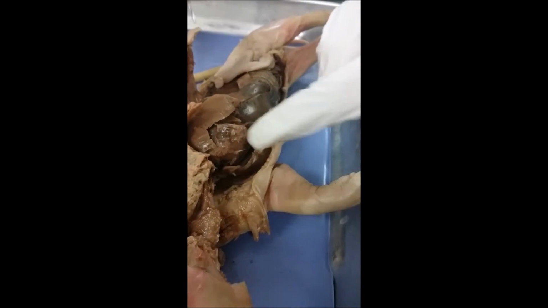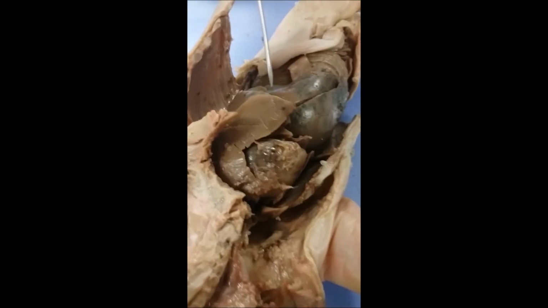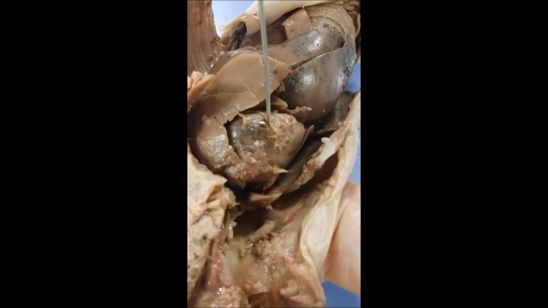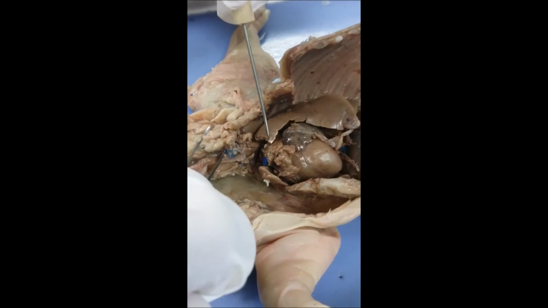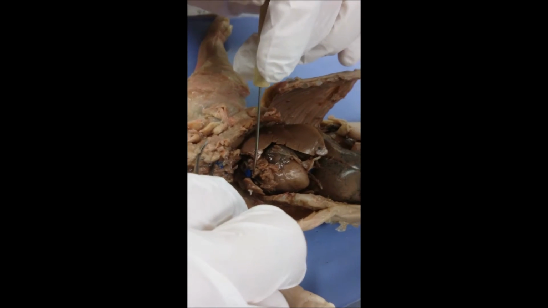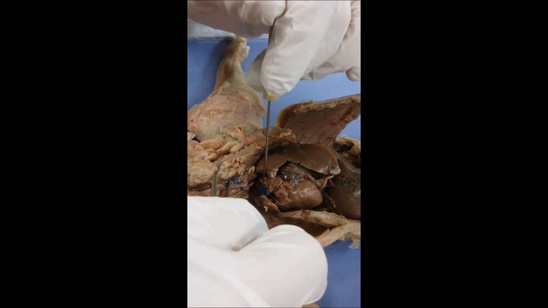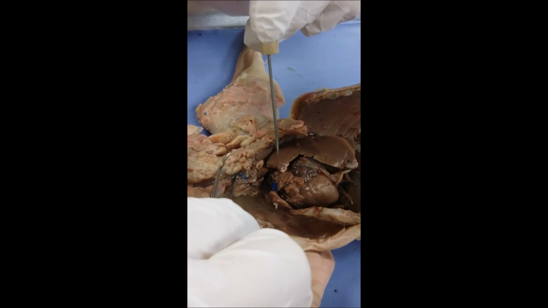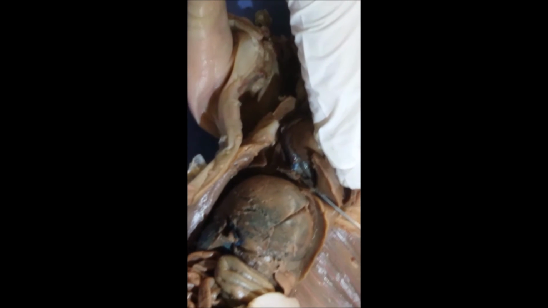This is the heart right here. This is the heart, and there's a layer of pericardial sac that is around the heart, which is right here. Okay, so on top of the heart we have the coronary vein, which is the blue one, and the coronary artery, which is the pink ones, right here. This is the right atrium. In there, this is the posterior vena cava.